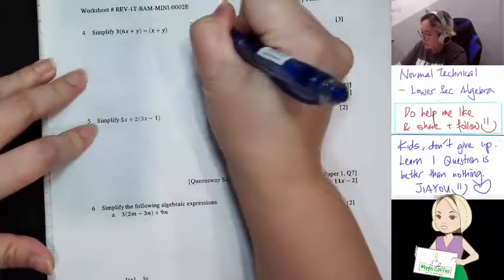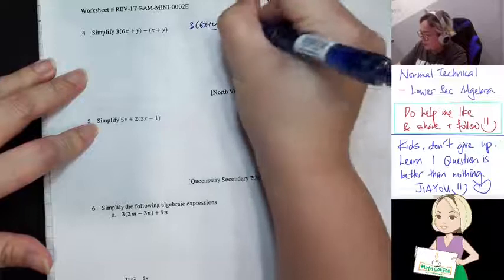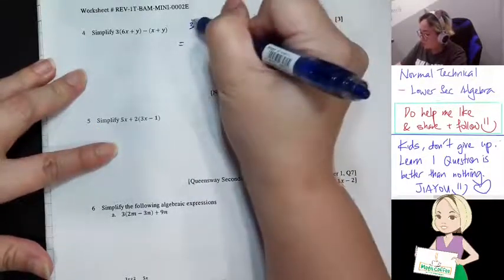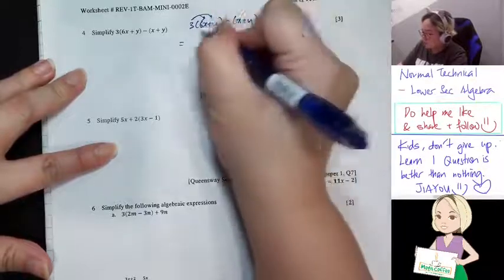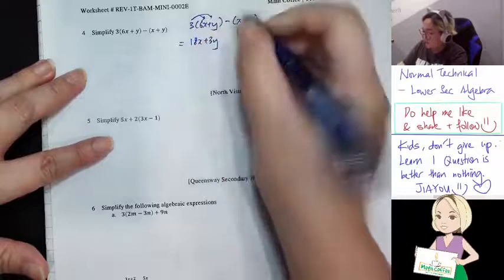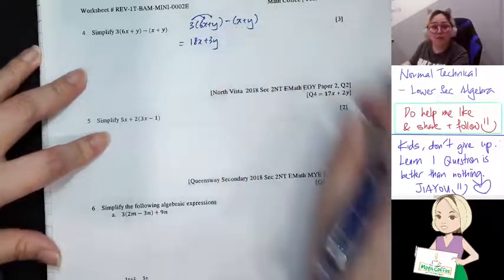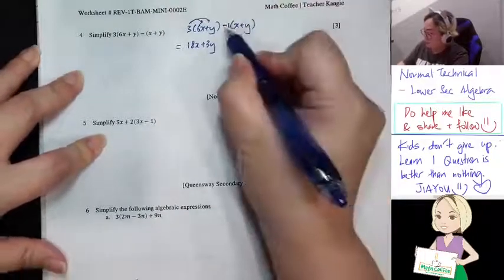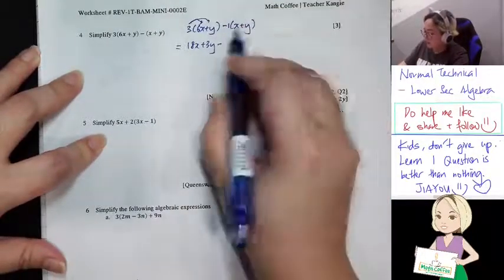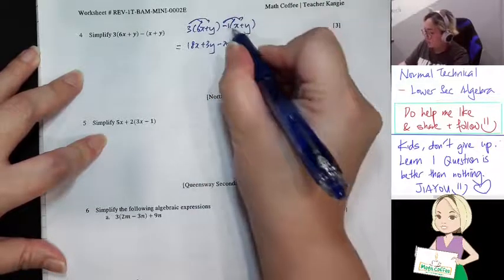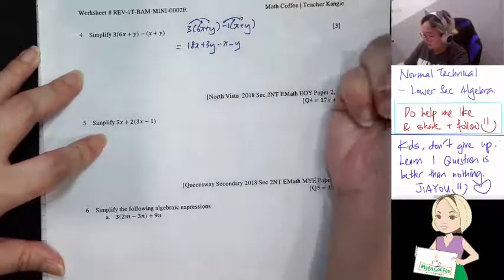So 3(6x plus y) minus (x plus y). So again, we need to do rainbow. This rainbow is pretty straightforward. 3 times 6x, 18x. This is plus 3y. So over here, remember, minus open bracket. I want you to put the invisible 1. Negative times positive, negative. 1 times x is x. Now, this rainbow, negative times positive, negative. 1 times y, it is y.